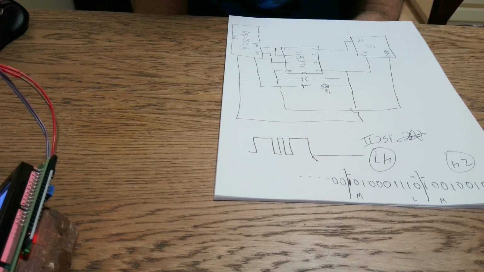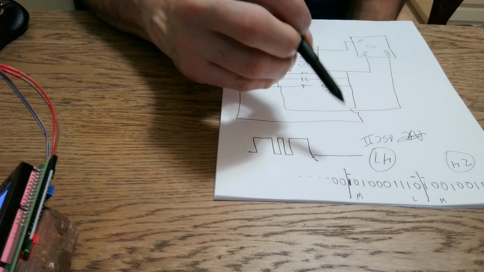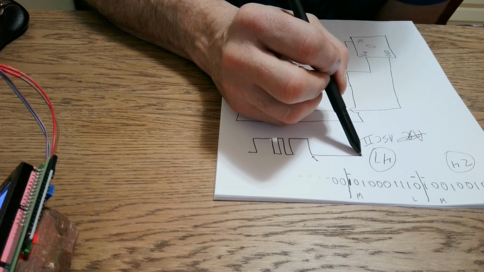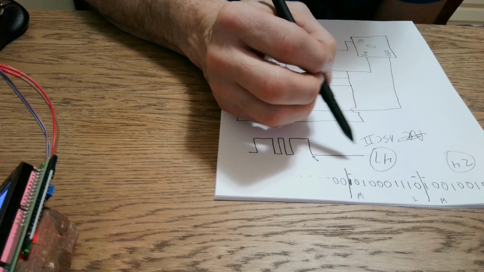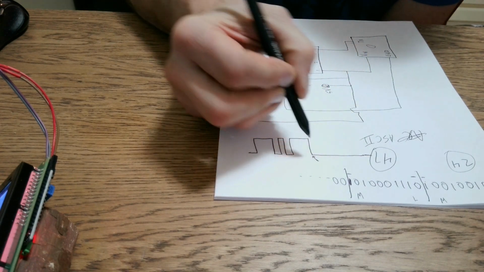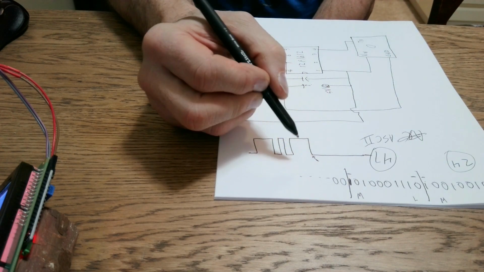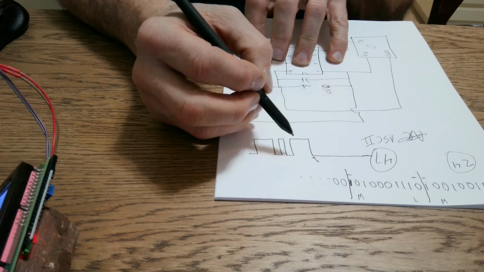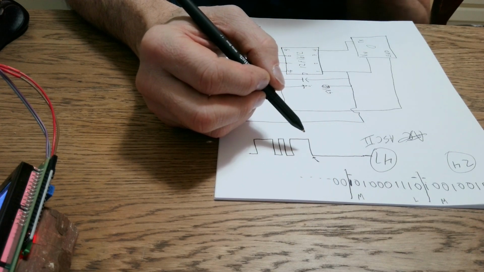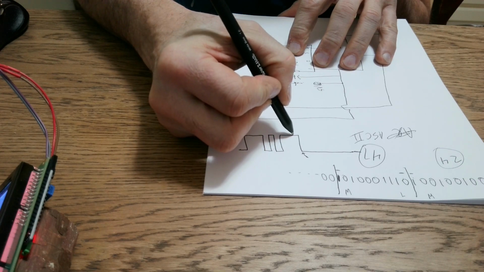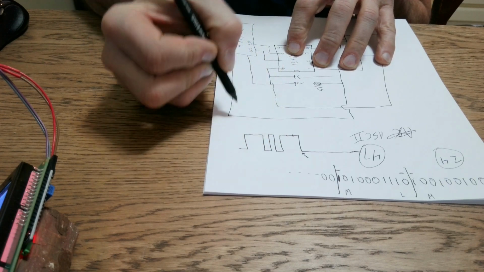So in my program, I will design something that will read this TX line and make sure that it's actually on a high stream for a nice long time, and then I will wait for the low to come along. And when it comes along, I know that the clock pulses are 100 microseconds long. This is obviously about 3 bits right there.